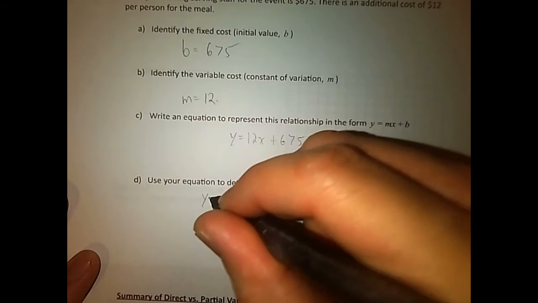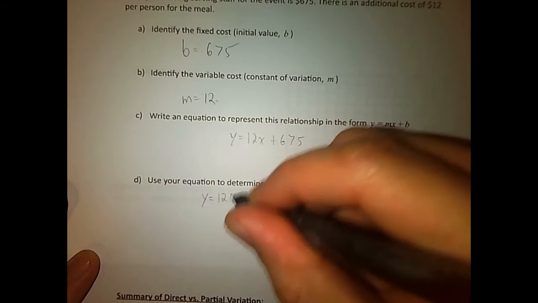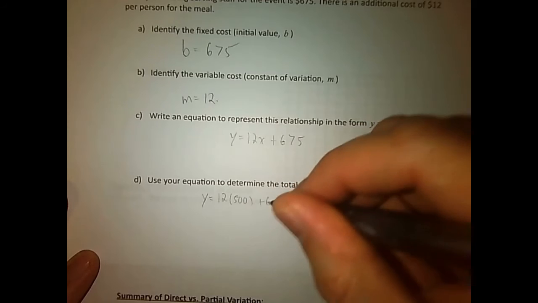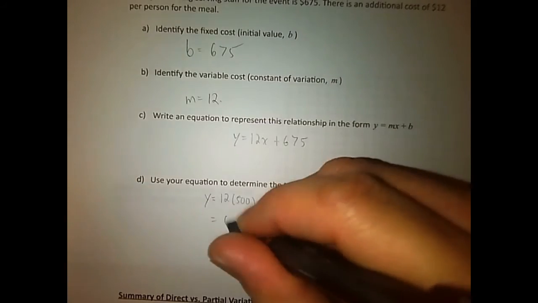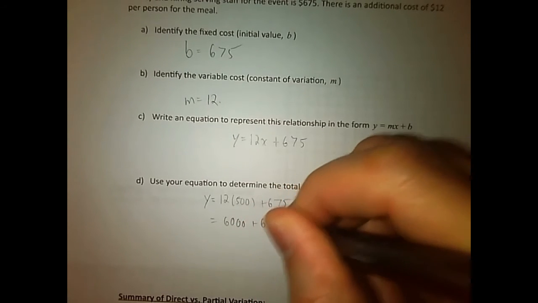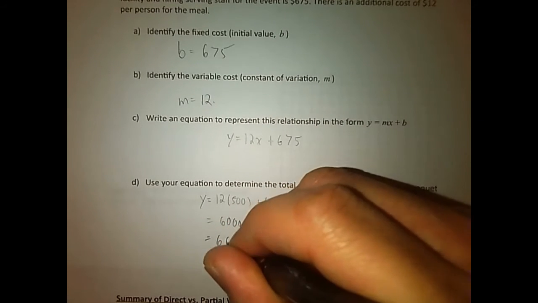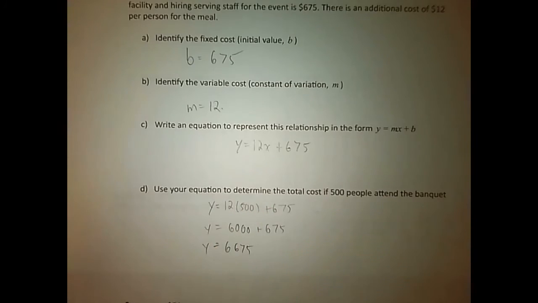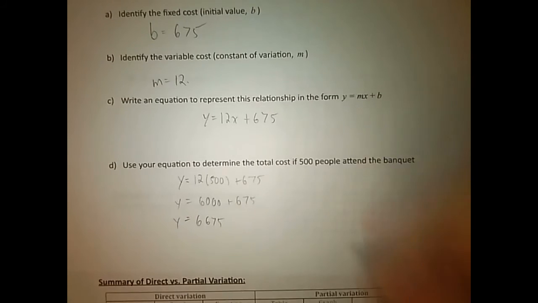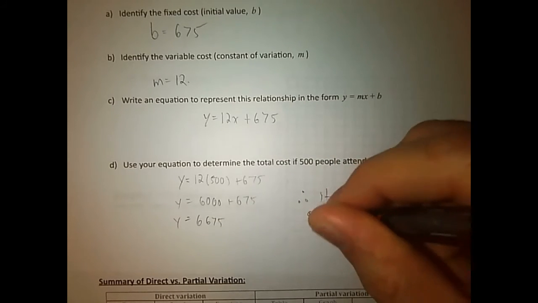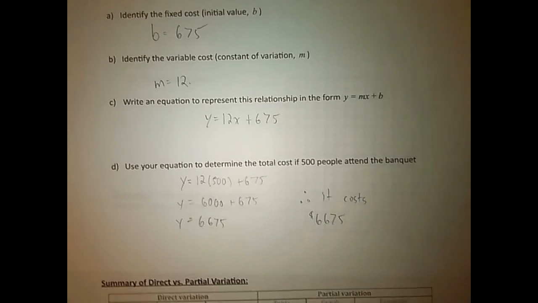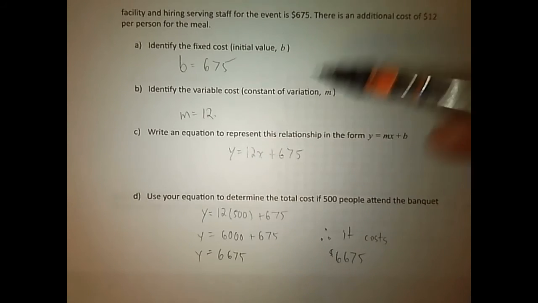Well, now that we have this equation, we can estimate how much it would be. So then I'm just going to multiply 12 times 500. 12 times 500 is 6,000, plus 675, so we get $6,675. So therefore we can say it costs $6,675. So that's just a quick way, again, to further understanding of partial variation.